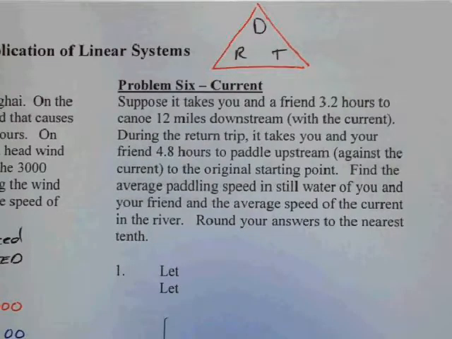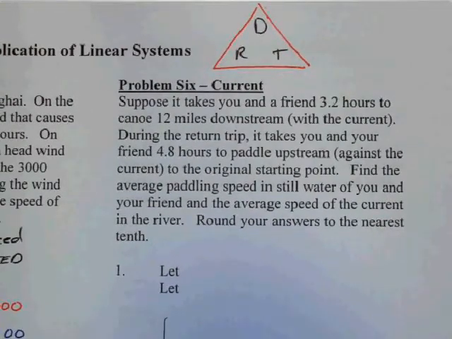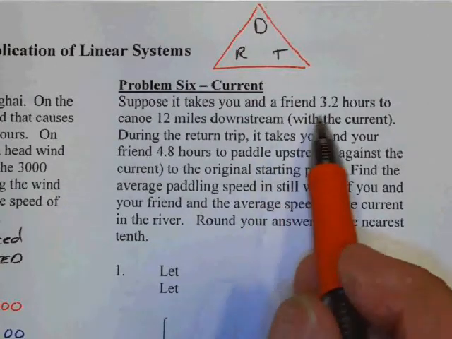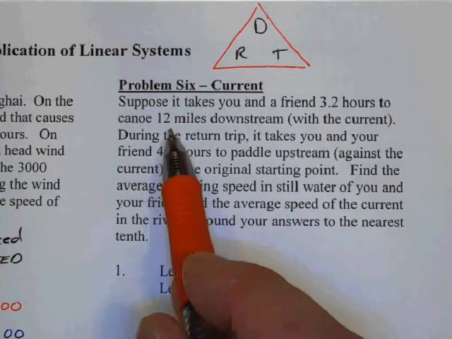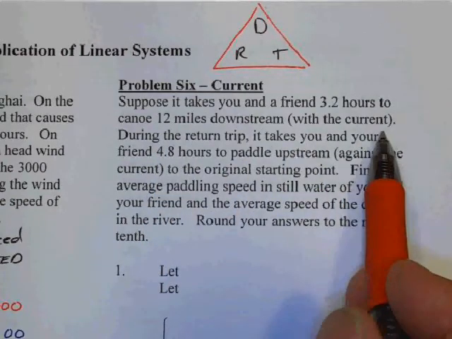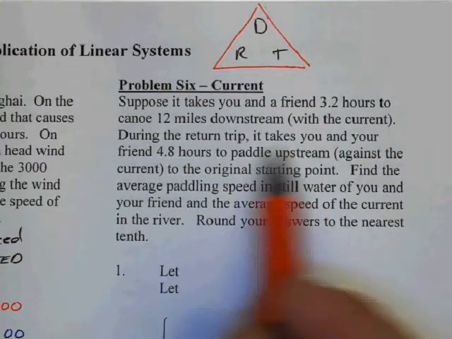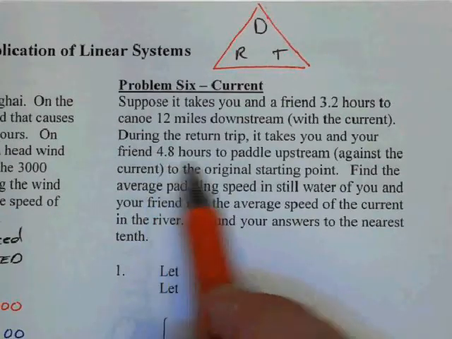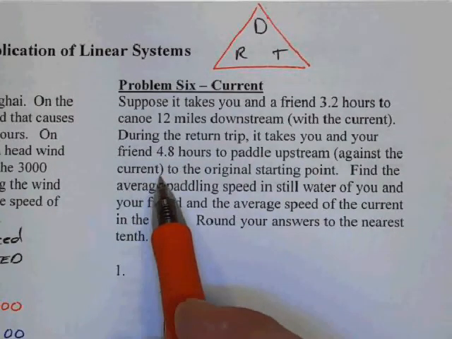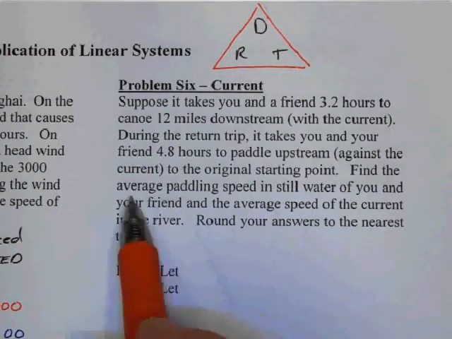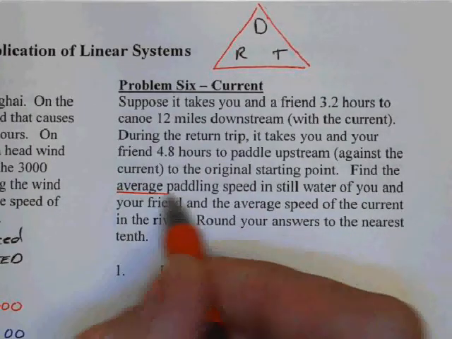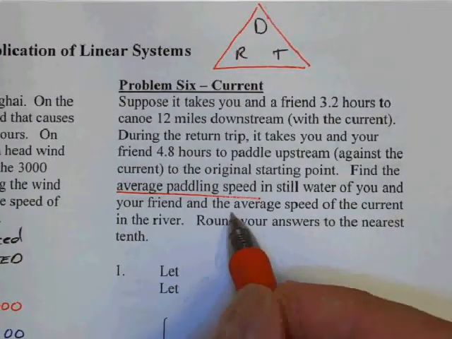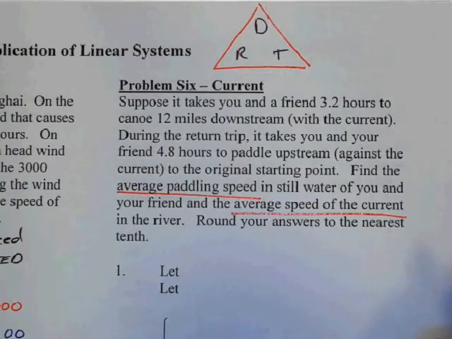In our second distance, rate, time problem, we're dealing with current. It's exactly the same as an airline and air current, except now we have the water current. Here we have you and a friend taking 3.2 hours to canoe downstream, in other words with the current, and then on the return trip it takes you and your friend 4.8 hours to go upstream against the current to the original starting point. So we're trying to find the average paddling speed, there's our first idea, and the speed of the current, there's our second idea.